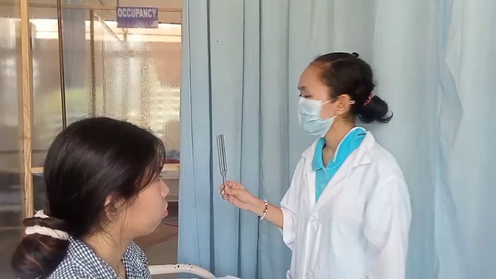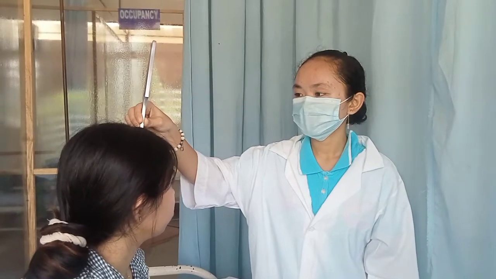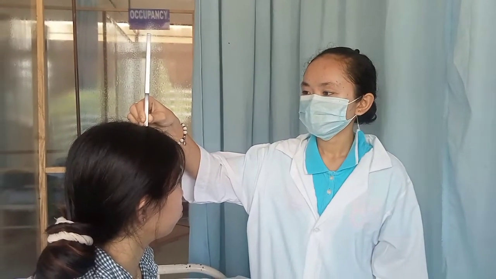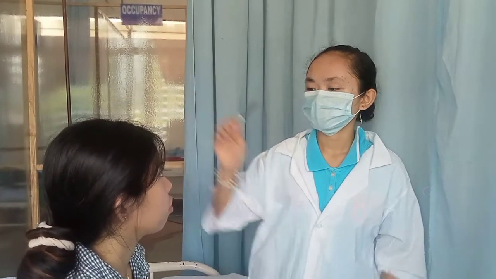So the next assessment is cranial nerve number 8, the acoustic or vestibulocochlear. In this area, you need to use the tuning fork to assess the hearing or the conduction of the client. Strike the tuning fork and put it on the patient's head. The normal findings is that the client can feel or hear the vibrations in both ears. The abnormal findings, if the client cannot hear the vibrations, may be an indication of interference from environmental noises.